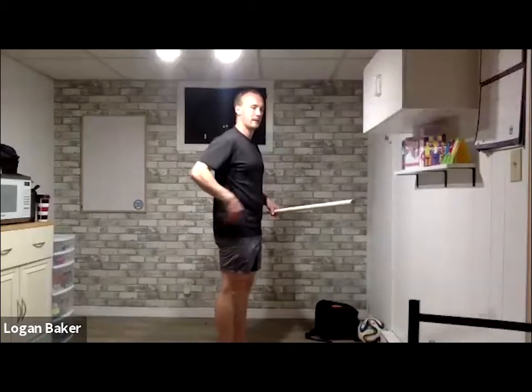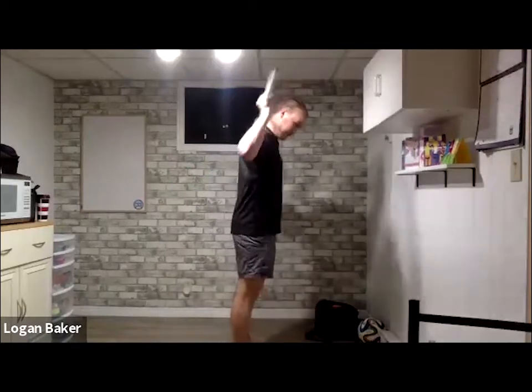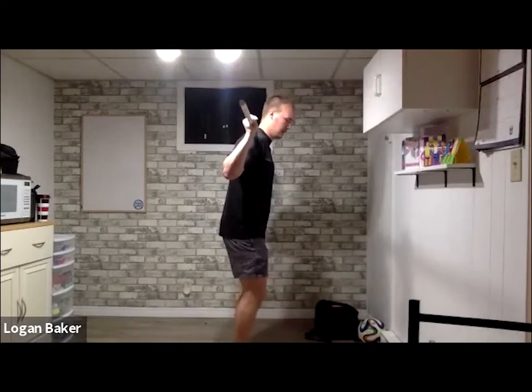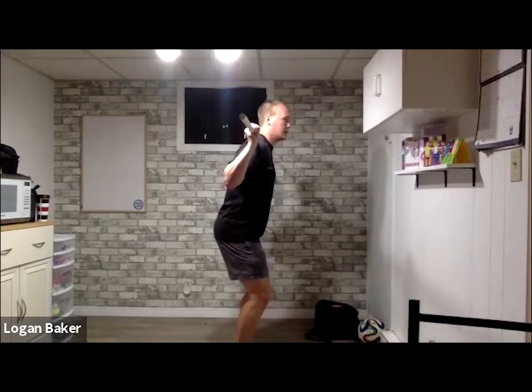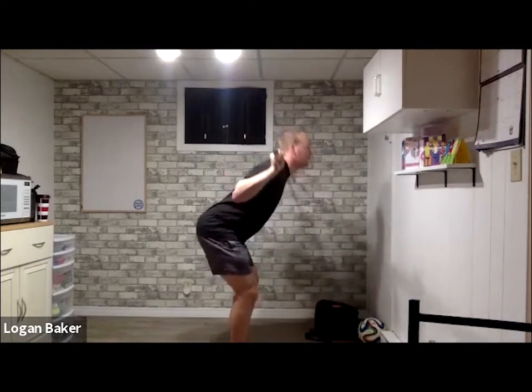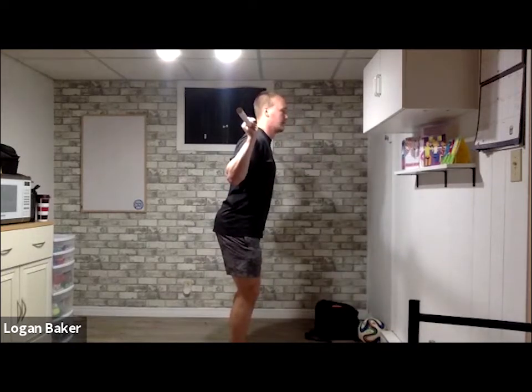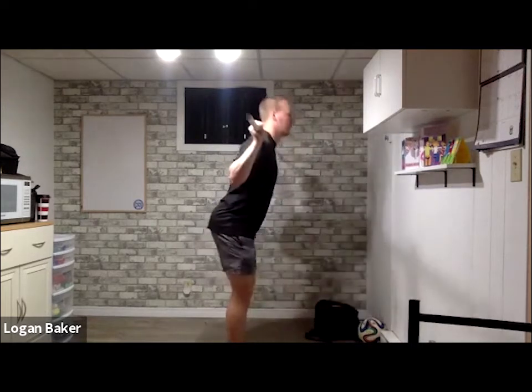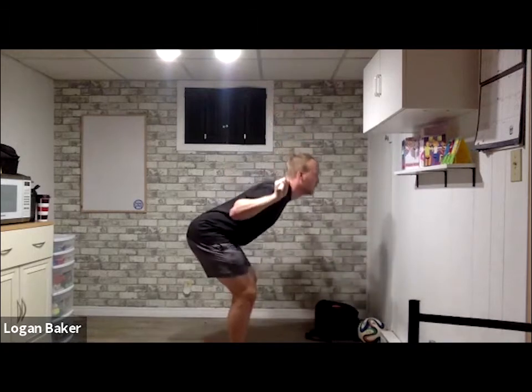So I'll show from the side again. We're really focusing on this hip hinge pattern. So hands just outside of shoulder width, and bend your knees, and really push your hips back and keep your chest up. Nice neutral head position the whole time, as low as you can go, maintaining your neutral spine. So we do 5 of these.